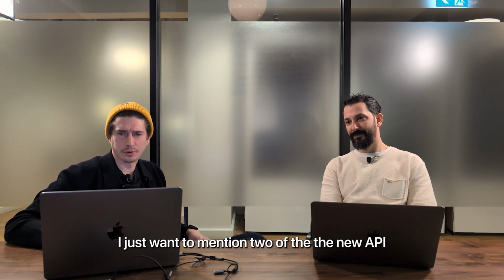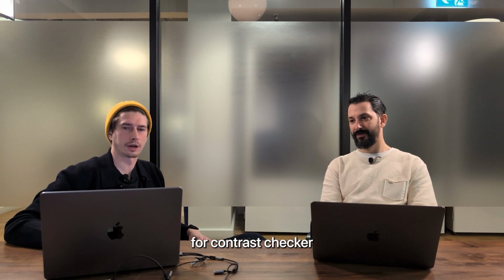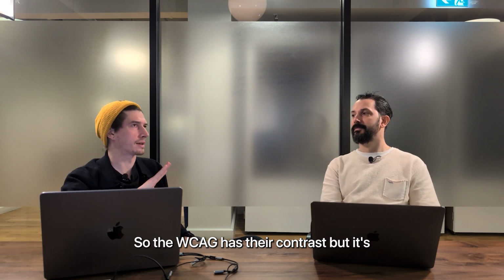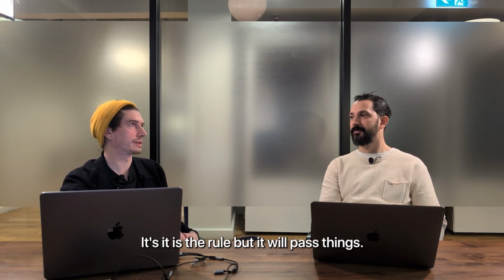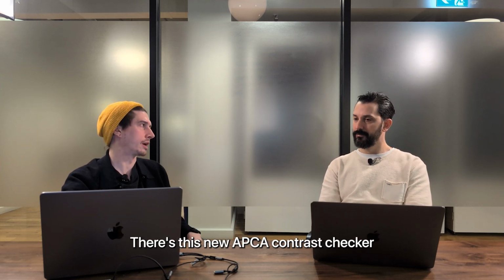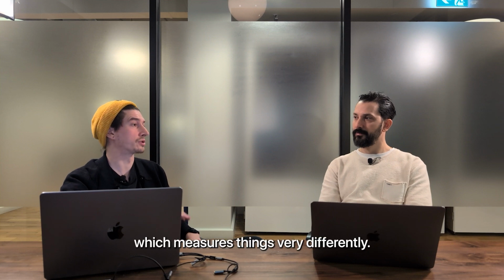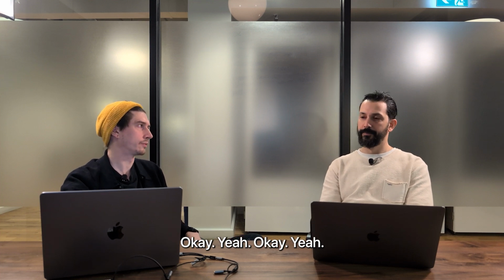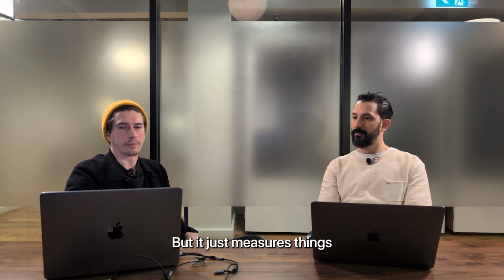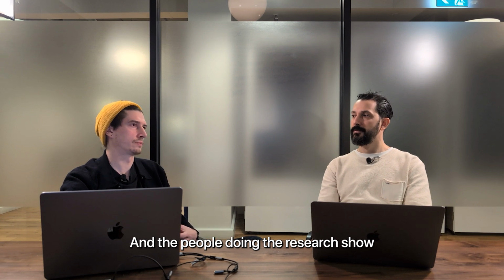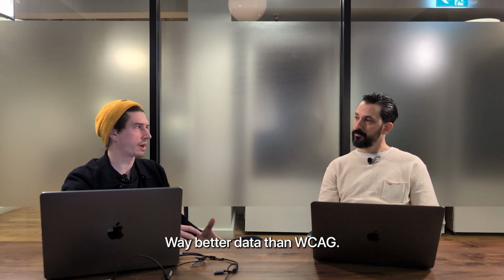And one other thing I just want to mention is the new APCA contrast checker, which is a new evolution of contrast. The WCAG has their contrast, and it is the rule, but it will pass things that should fail, and it will fail certain things that should pass, because it's very rudimentary. So there's this new APCA contrast checker, which measures things very differently. It's a tool to measure. Okay. Well, we can put it in the notes as well. It just measures things with how the eye actually sees it. It's in the research phase, and the people doing the research show some really good data on it. Way better data than WCAG.